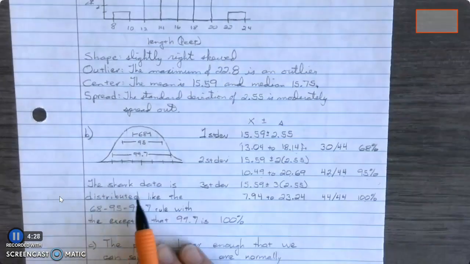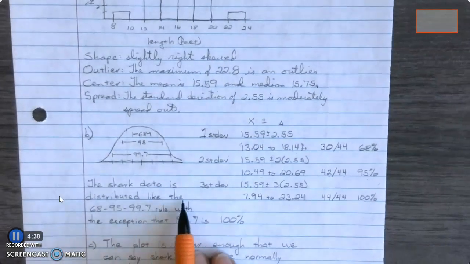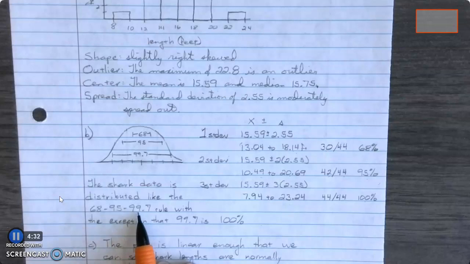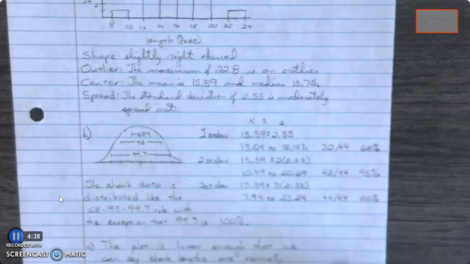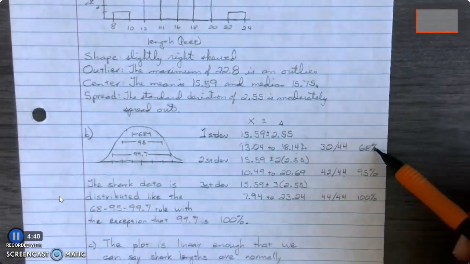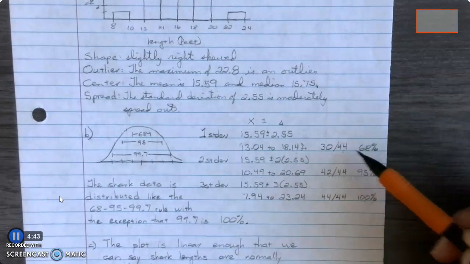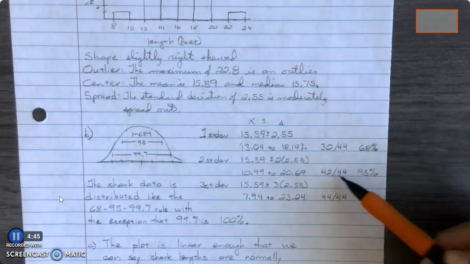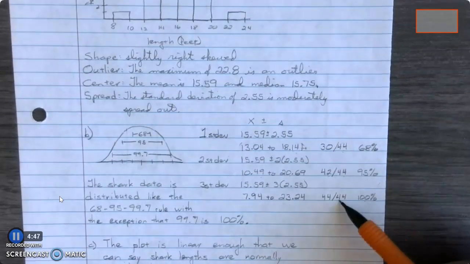That means the shark data is distributed just like the 68-95-99.7 rule, with the exception that the 99.7 is actually 100% of our data. We can see 68 was 30 out of 44, 95 was 42 out of 44, and 100% was 44 out of 44.